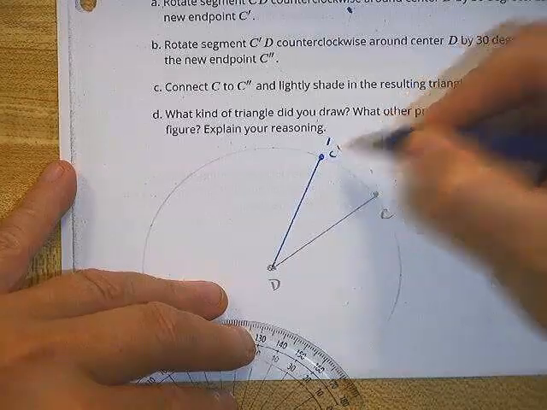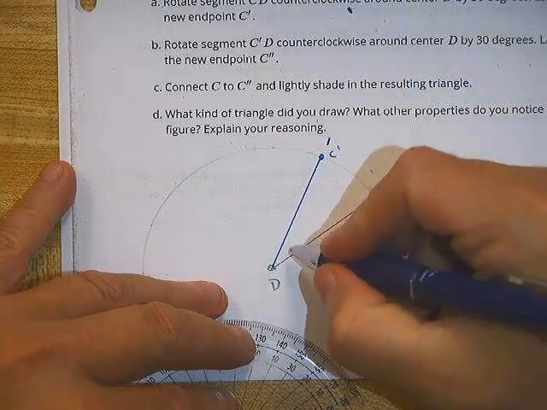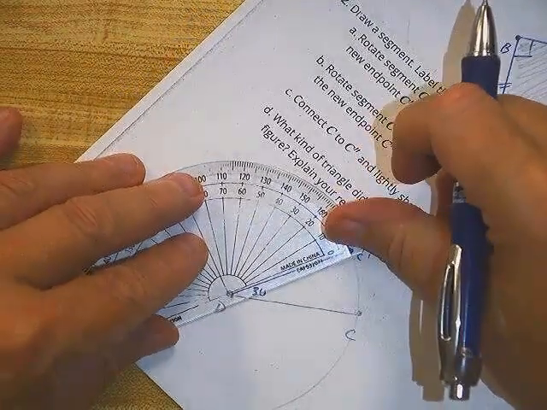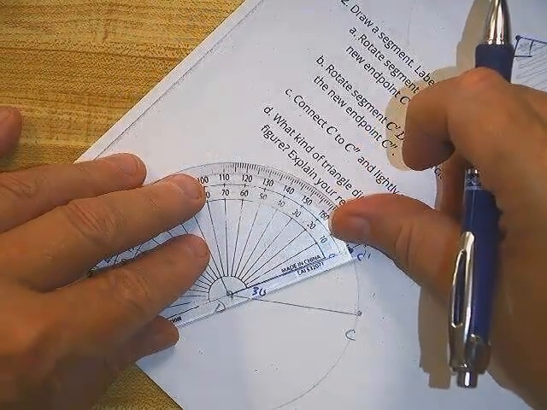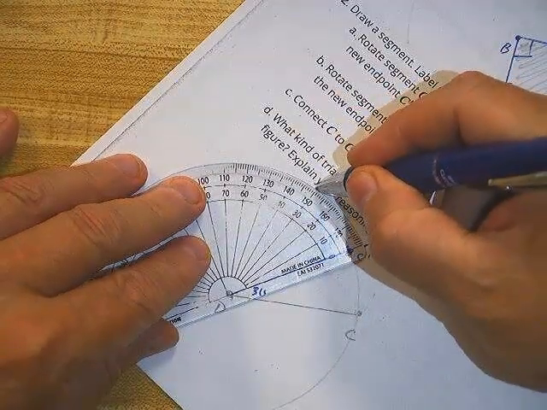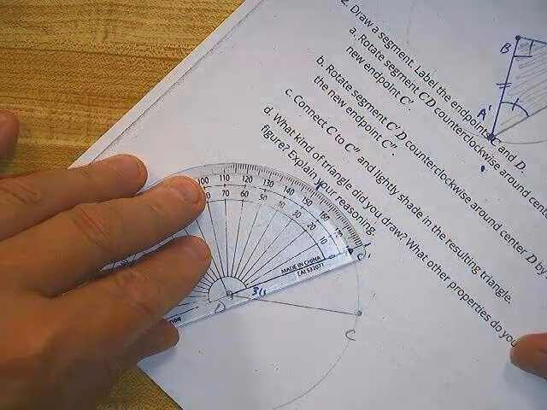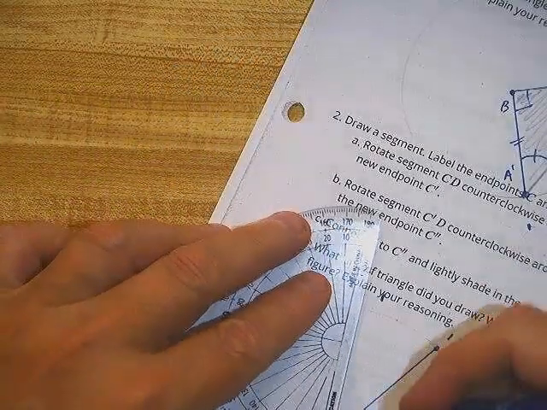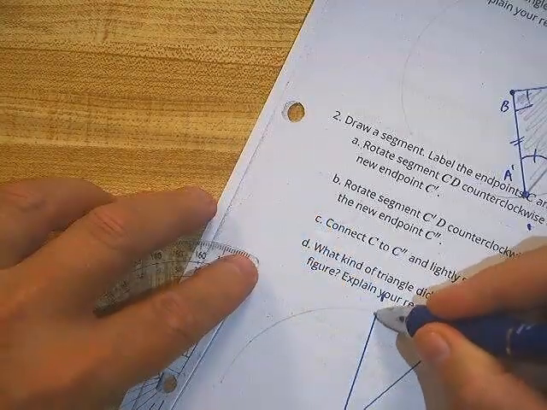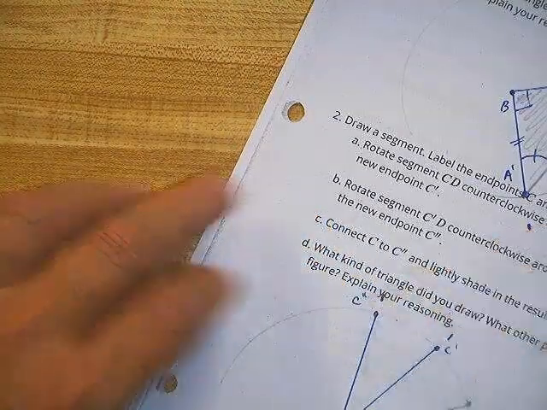Let's call this C prime. And then we're being asked to do it again. Another 30-degree angle. And this time it's going to be D C double prime, because this will be the second time we made this rotation.